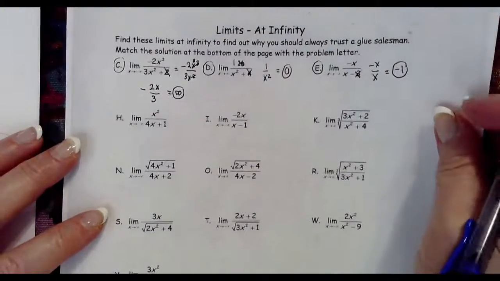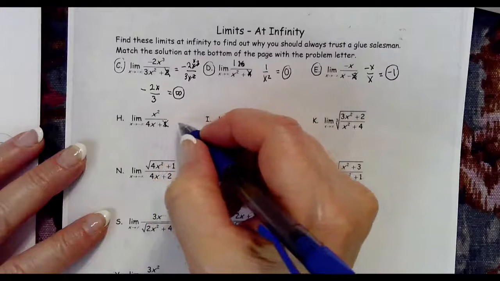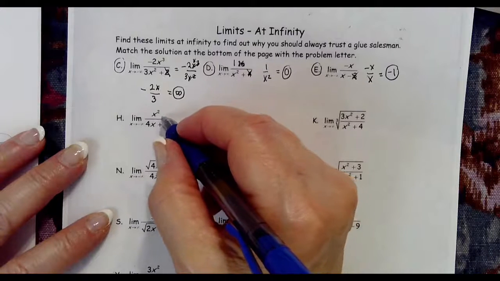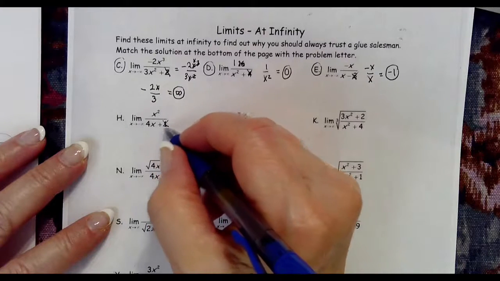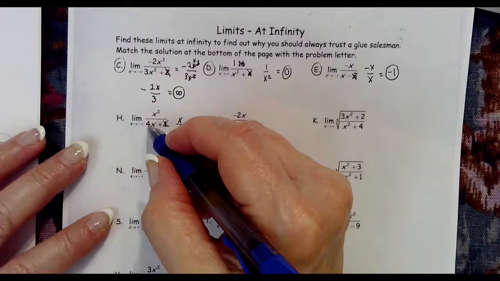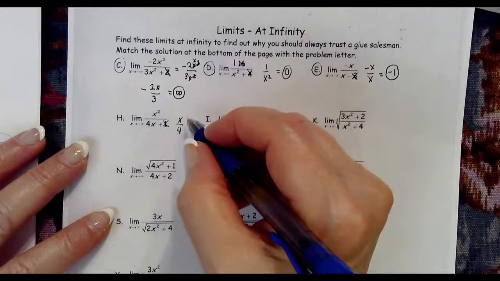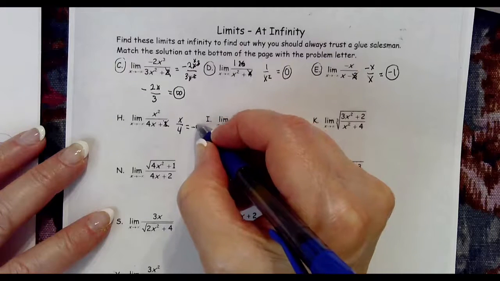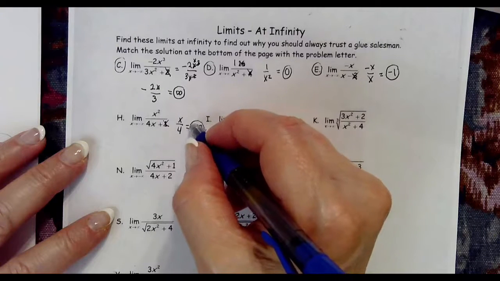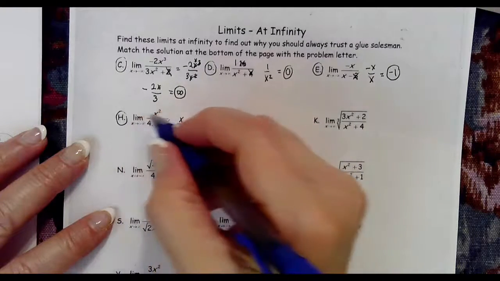Okay, so we're going to go down to H. So what are we going to mark out on H? Well, the 1's going to be marked out because it's minute compared to the rest. So I get x squared over x, but then we can cancel one of the x's out, so that gives me x over 4. And it says as x is going to negative infinity, so the numerator now is negative infinity, so that means that the whole thing will be going to negative infinity. Because the bigger that the numerator gets, the bigger the whole fraction is going to get. So that would make us come out to negative infinity. So negative infinity is matched with H.